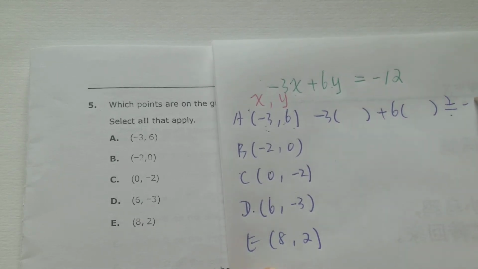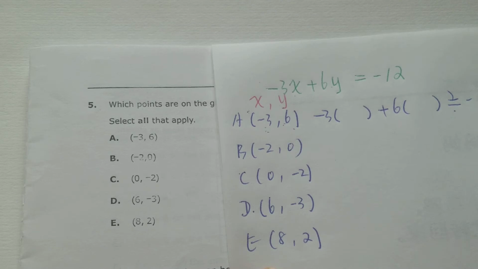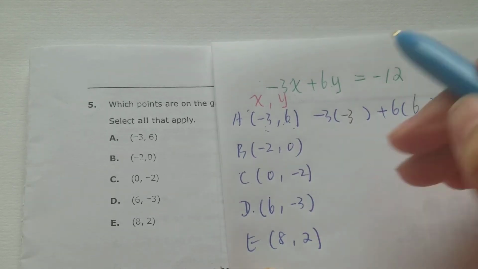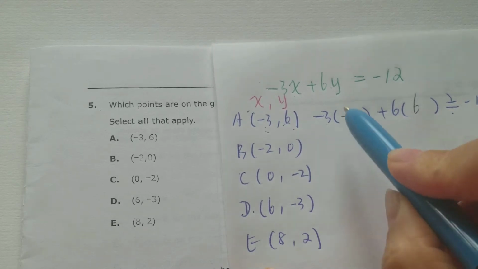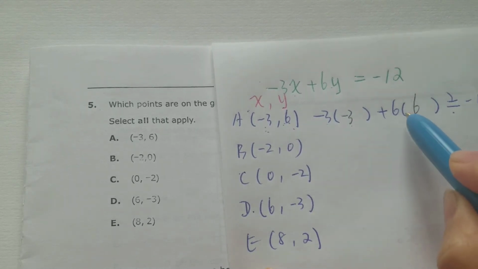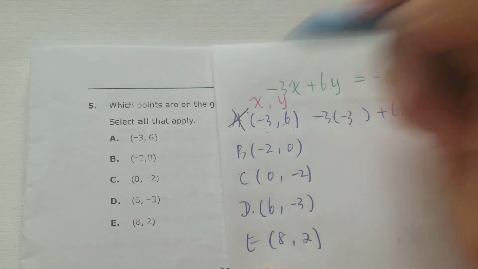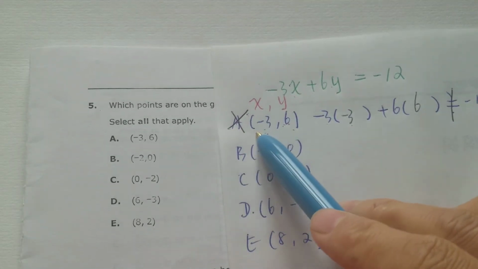Will this equal -12? Okay, so x is -3, y is 6. Negative times negative, which is +9, plus 36 does not equal -12. Therefore, A is gone.